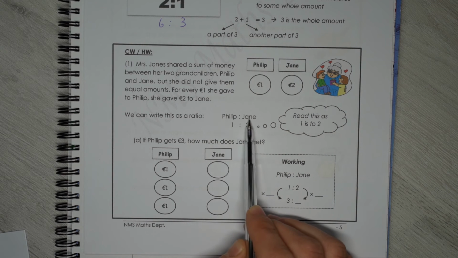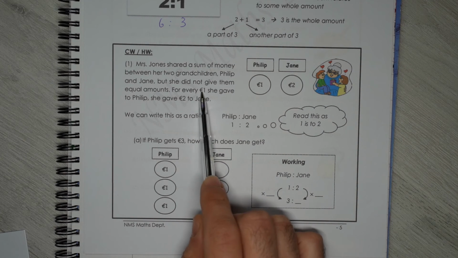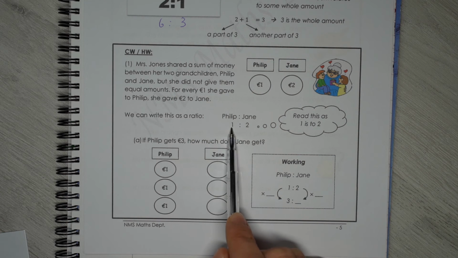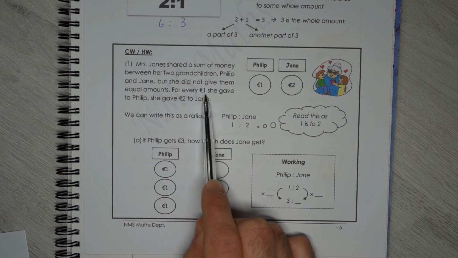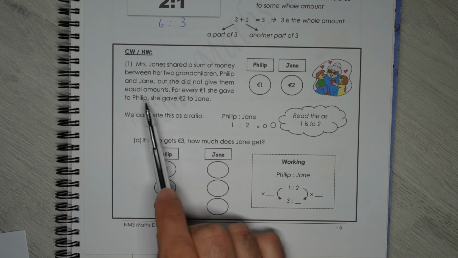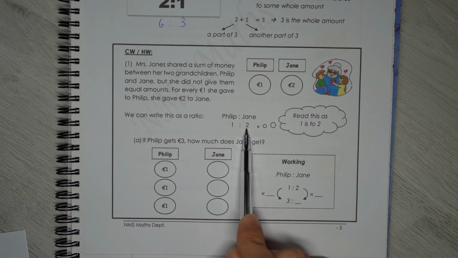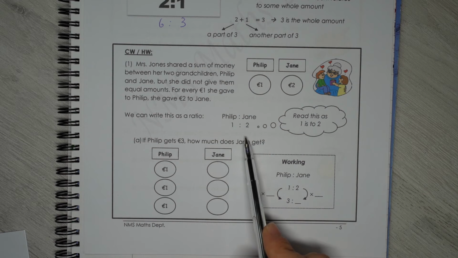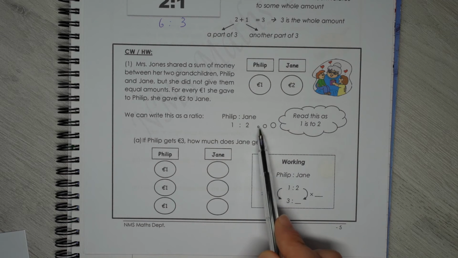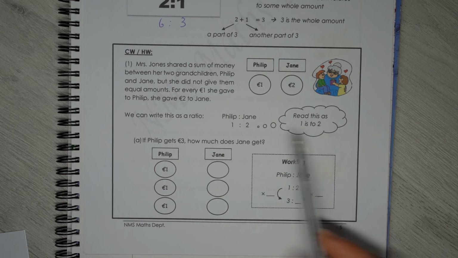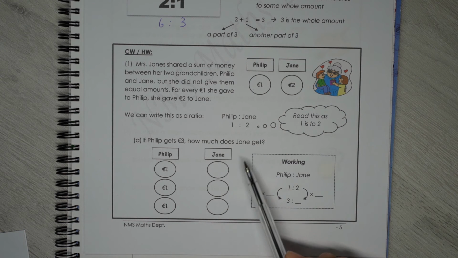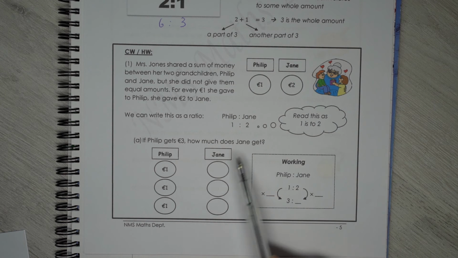So Philip is to Jane is 1 is to 2, because for every 1 that she's going to give to Philip, she's going to give 2 to Jane. So in this case, Jane is going to earn twice as much as Philip. This is the ratio that is given.